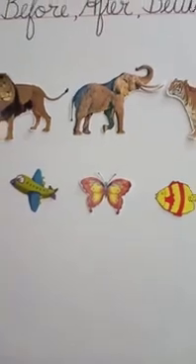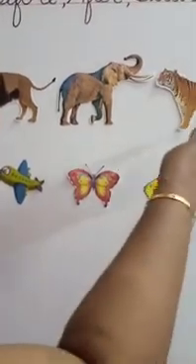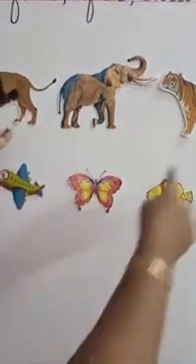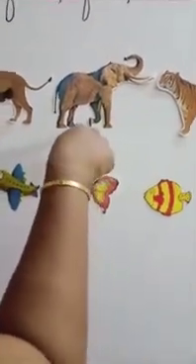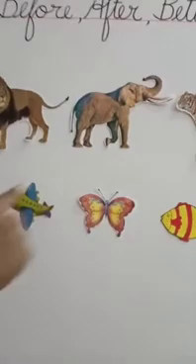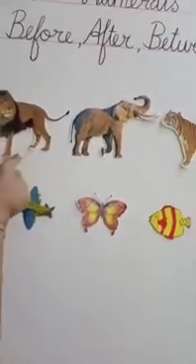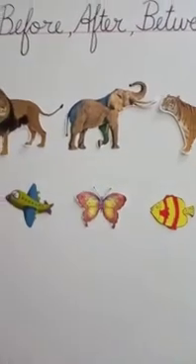So what is between? Between is someone standing in between of two people. Okay. So here there is one, here there is one, and who's in the middle? The elephant. So this is called in between. The elephant is in between the lion and the tiger.